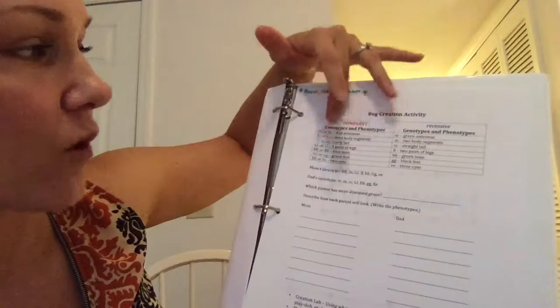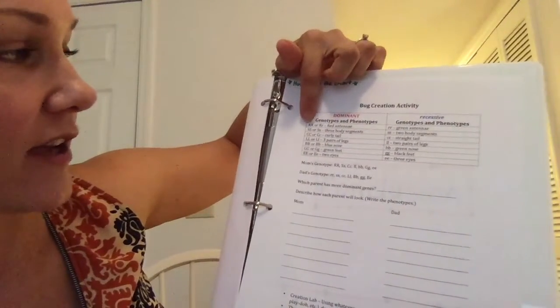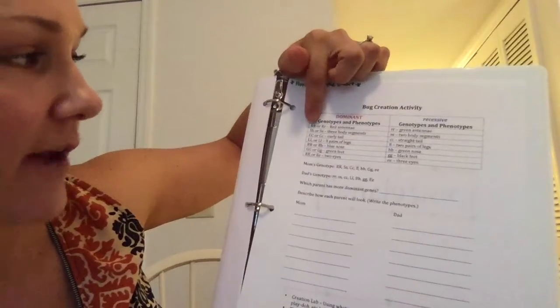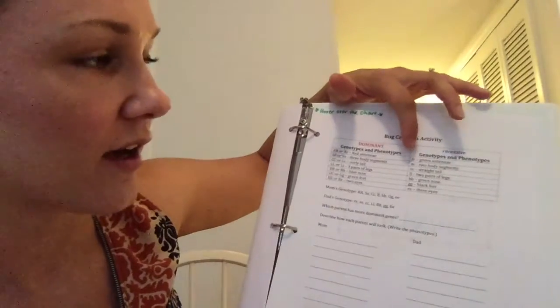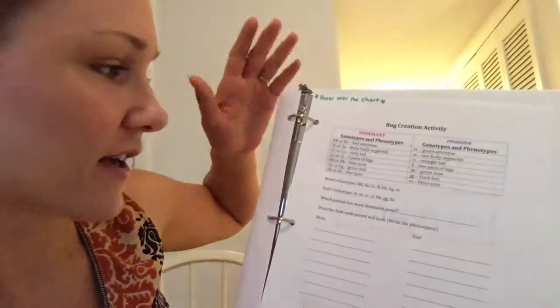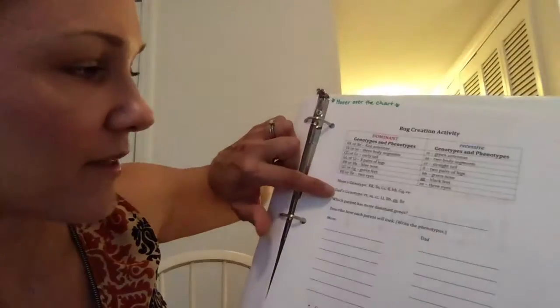And so I have a dominant, and it shows me that the red antenna is going to be dominant, and you can have a homozygous, capital R, or a heterozygous, capital R, lowercase r, and the green antenna would be homozygous, lowercase r. And so it goes through all the body parts of this bug, and then we're going to look at the mom's genotype and the dad's genotype and figure out what they're going to actually look like.